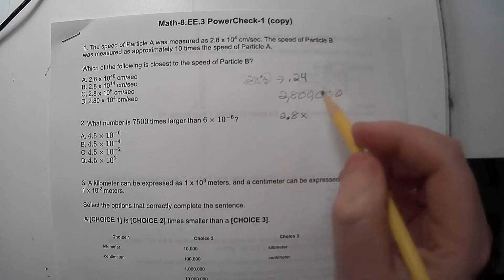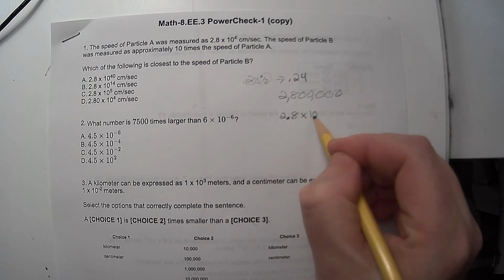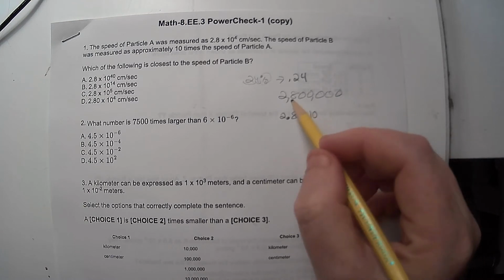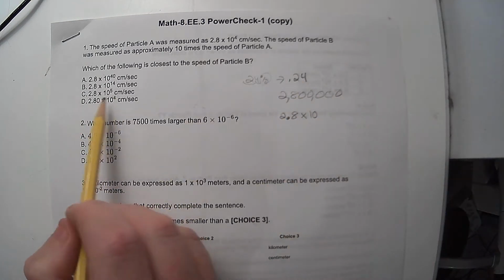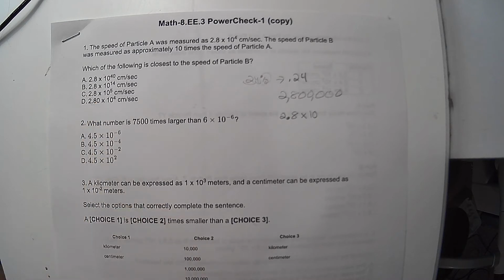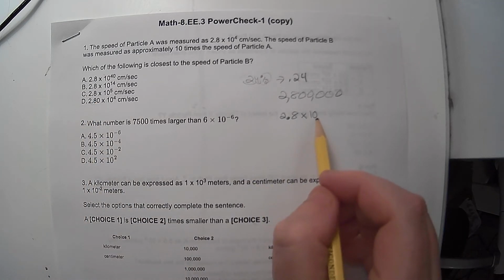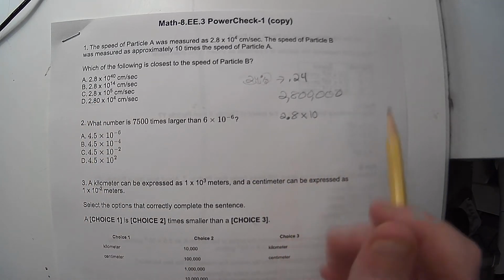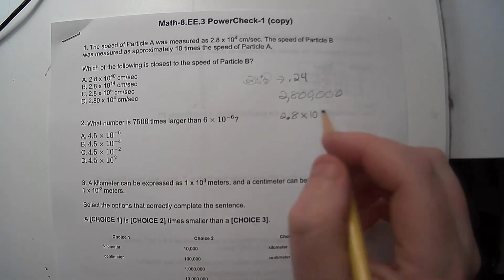Scientific notation is always going to be based on a times 10 system, and that's because every time you move that decimal place, you're actually multiplying or dividing by 10 to make it move, because each column is a multiple of that 10.